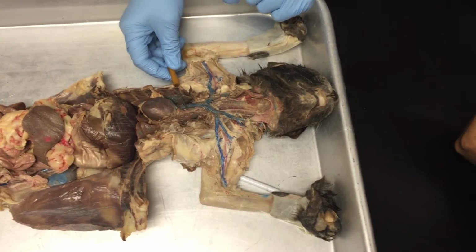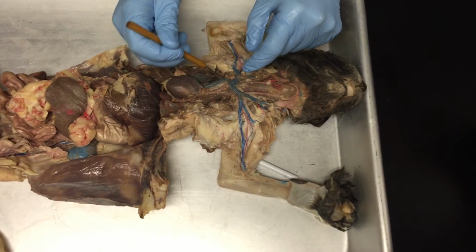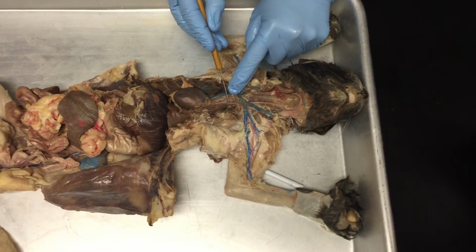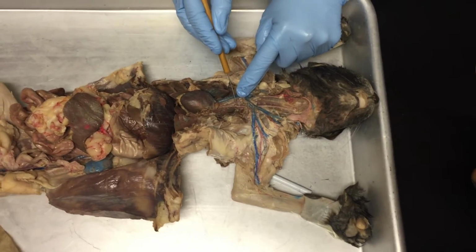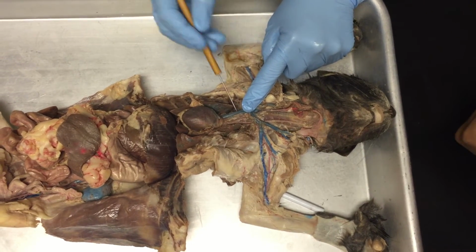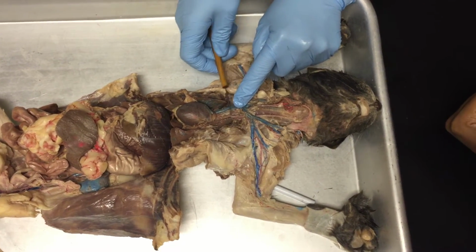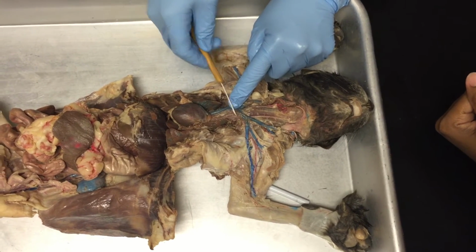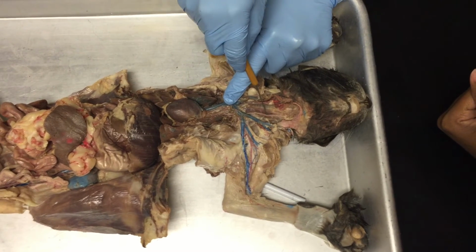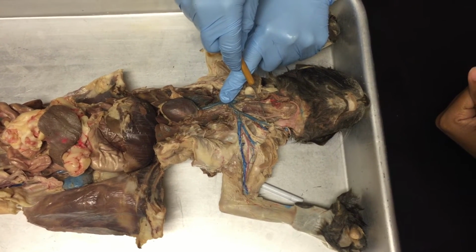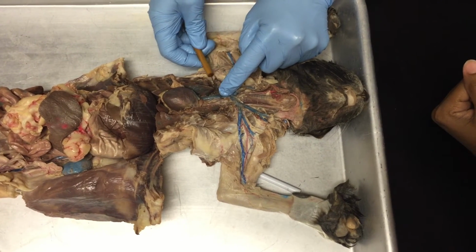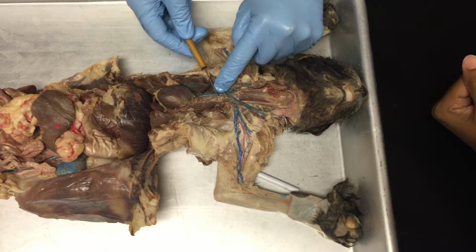So here's our brachiocephalic, and if you pull this vein away, does everyone see it looks like a little three-toed bird's foot? There are three vessels that branch off of the brachiocephalic artery. This is the left common carotid. Follow it all the way up. See, it is parallel with the trachea. This is the left common carotid artery. This middle branch of the brachiocephalic right here is the right common carotid artery.